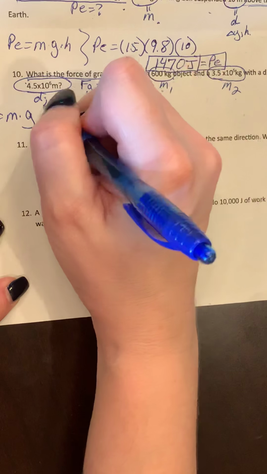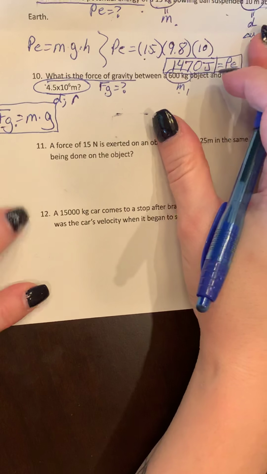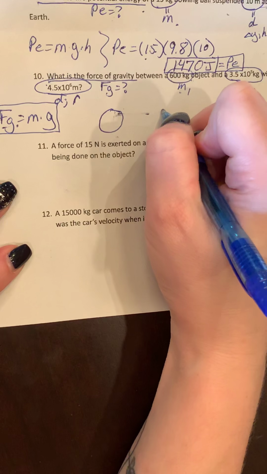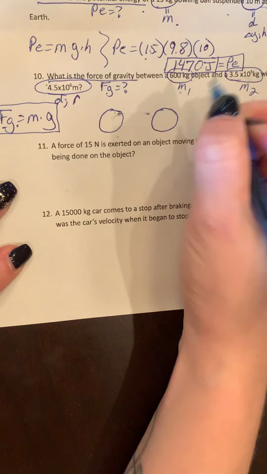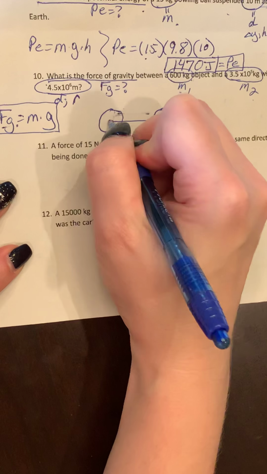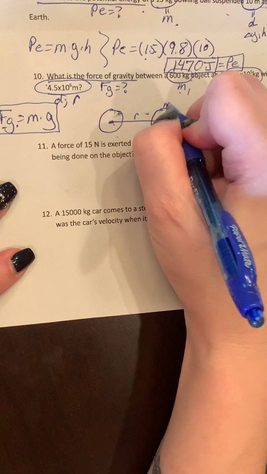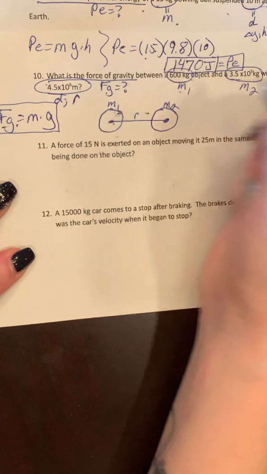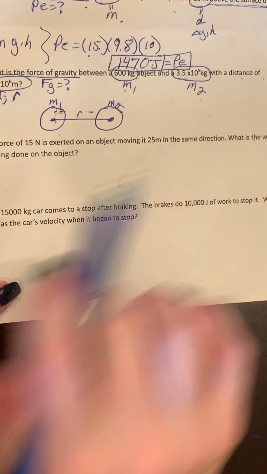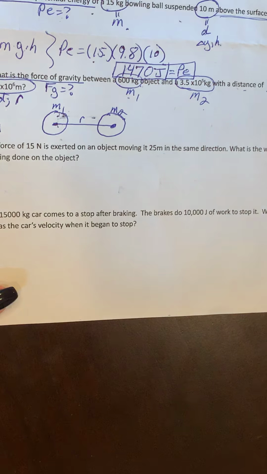So this was our simplified formula, but they're asking for more than just one object. So we're going to do a little drawing here just to indicate what they're talking about. I basically have a radius between these 2 points, the center of the 2 points. This is going to be my radius, and this is going to be my mass 2 and my mass 1. Of course, you can make that mass 2 and this mass 1 if you wanted to. It wouldn't make any difference. You're just looking for the attraction between these 2 points.